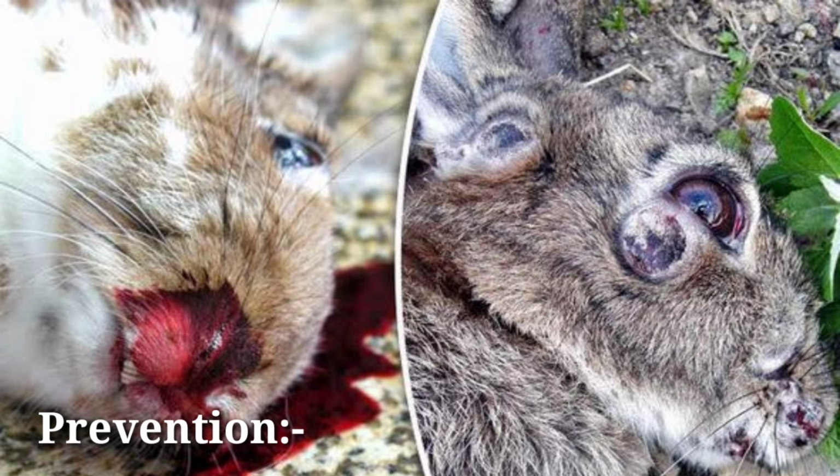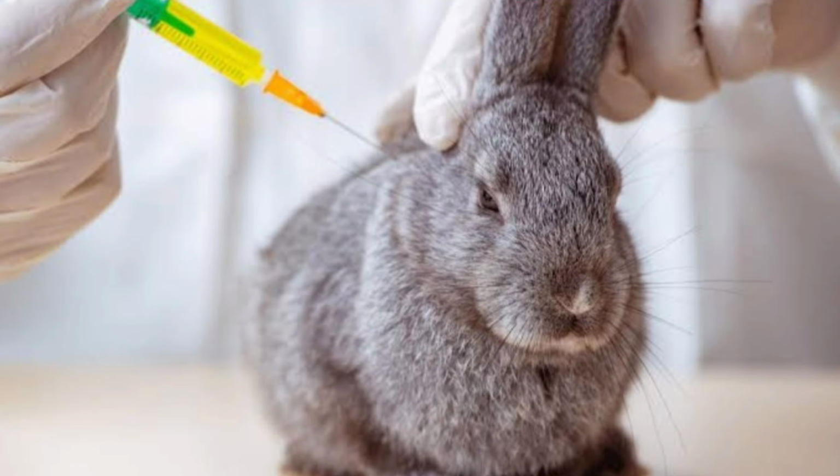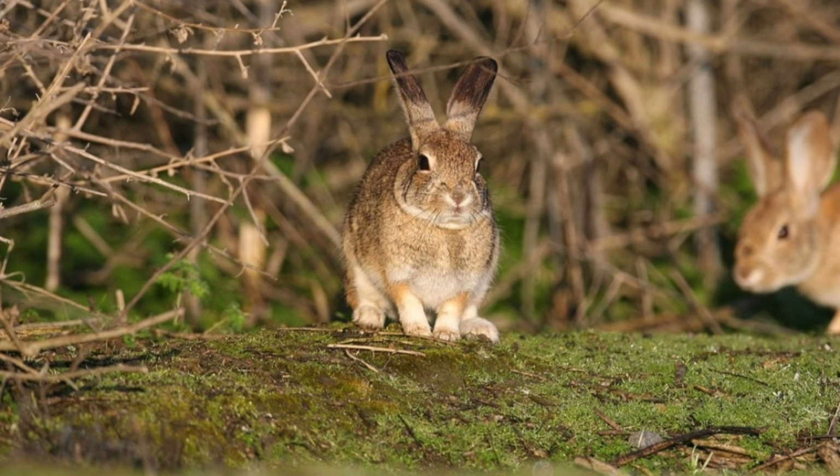Now, the prevention. Vaccinating your rabbit will provide better protection against RHDVA and RHDV2, though not in every rabbit. Vaccinations are administered every 6 months for adult rabbits. Adult rabbits that are overdue for a vaccination or have not previously been vaccinated will need to be given 2 vaccinations 1 month apart. Young rabbit kittens can be vaccinated from 4 weeks of age, repeated monthly until 12 weeks of age, and then every 6 months.